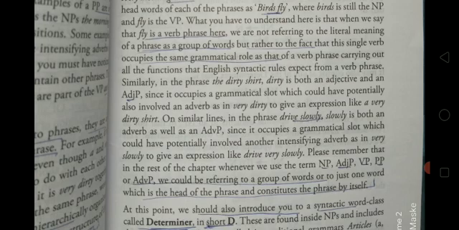Similarly, in the phrase the dirty shirt, dirty is both an adjective and an adjective phrase, since it occupies a grammatical slot which could have potentially also involved an adverb like very, to give an expression like a very dirty shirt. On similar lines, in the phrase drive slowly, slowly is both an adverb as well as an adverb phrase, since it occupies a grammatical slot which could have potentially involved another intensifier adverb like very, to give an expression like drive very slowly.